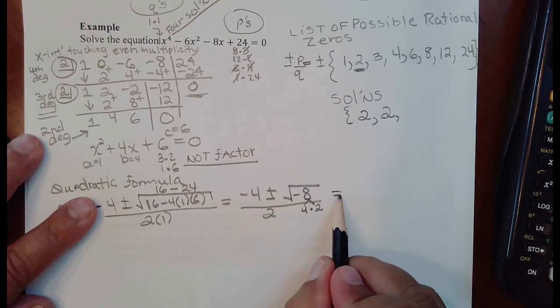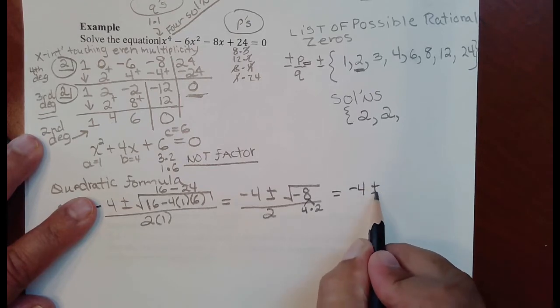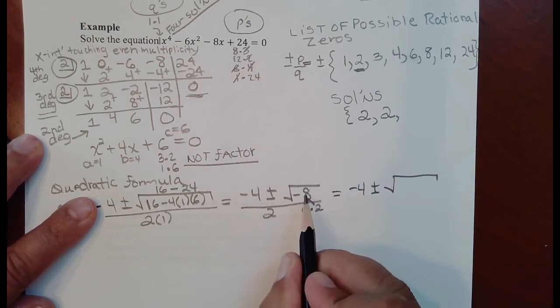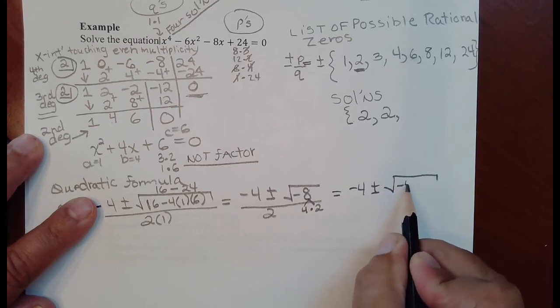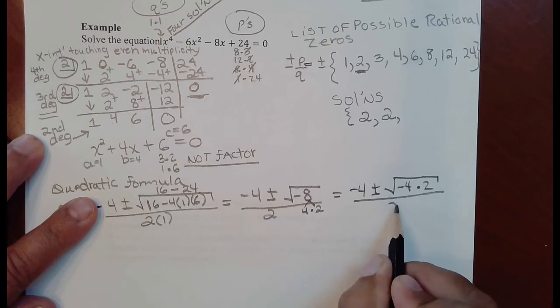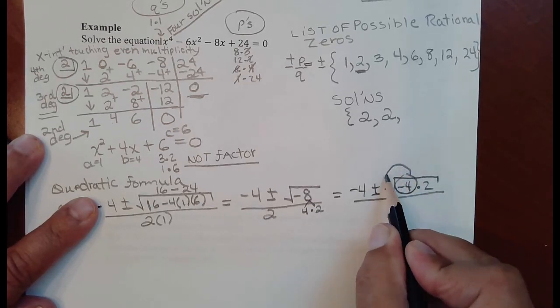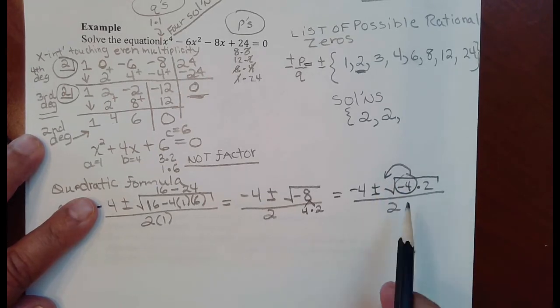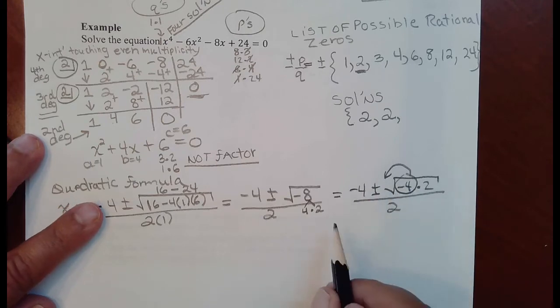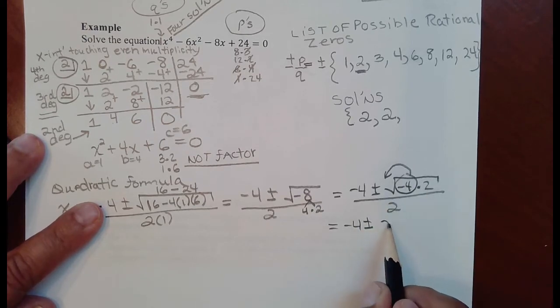Okay, so what you're doing here, just so you recognize what's happening, you have negative 4 out front, plus or minus. Underneath the radical, you have negative 8, which is negative 4 times 2 over 2. The square root of this is 2i. Anytime you're taking a square root of a negative number, that's going to come out as an i. Square root of 4 is 2, but because it has a negative, 2i. So now you have negative 4 plus or minus 2i.